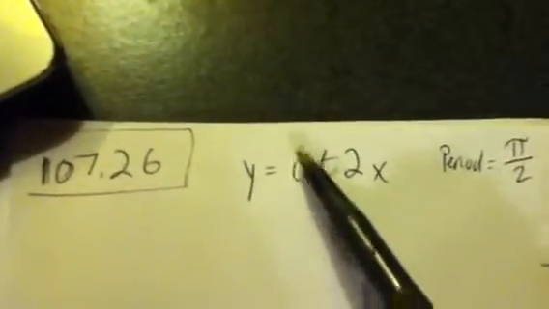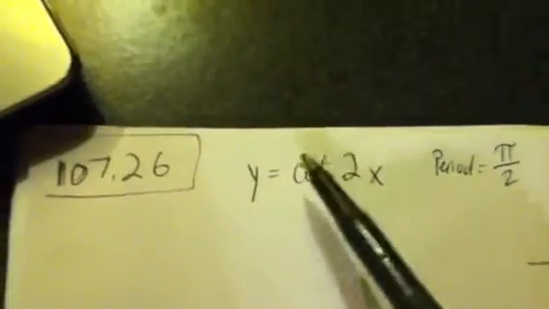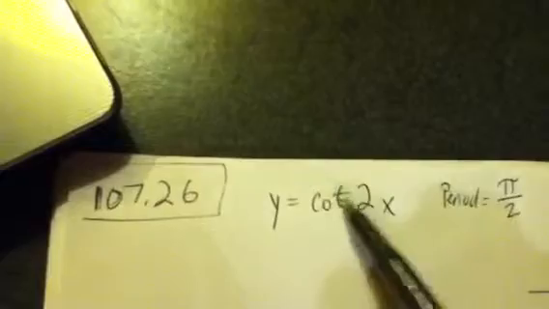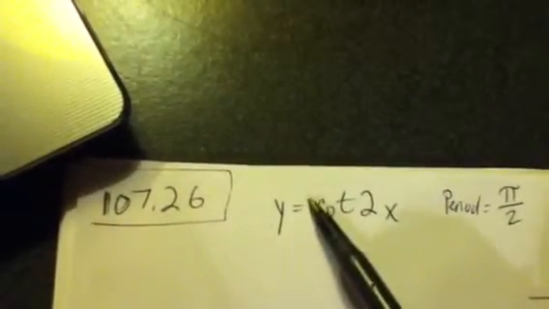Here's lesson 107, number 26. It wants you to graph y equals cotangent 2x. So remember, the midline would be out front, but there's nothing, they're not changing the midline. Amplitude would be a number in front of cotangent, but there's just a 1.